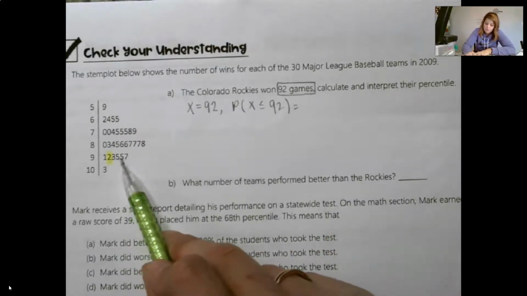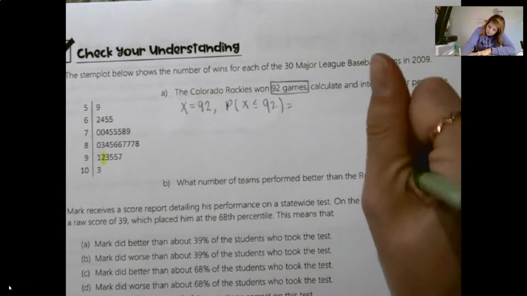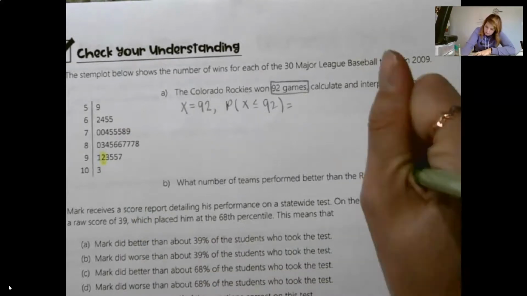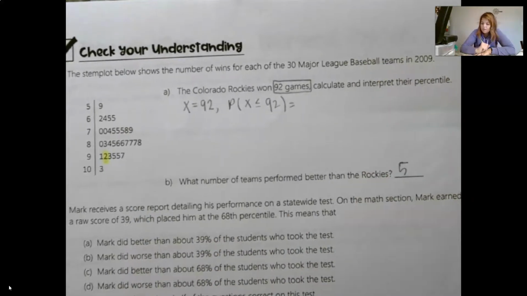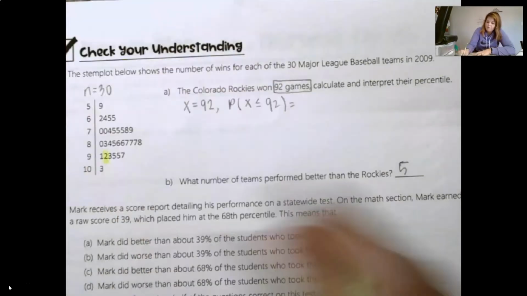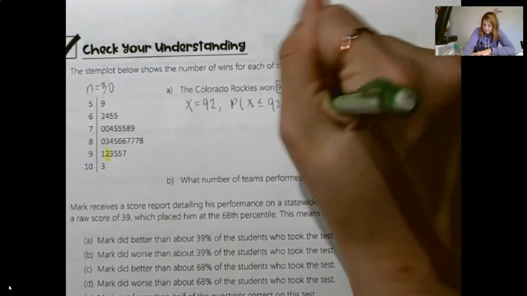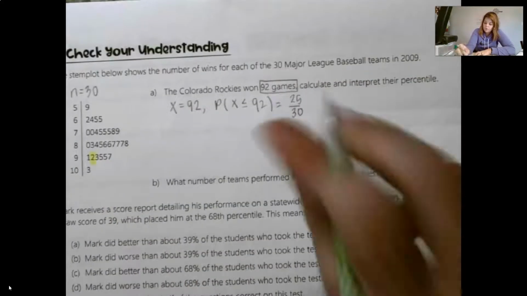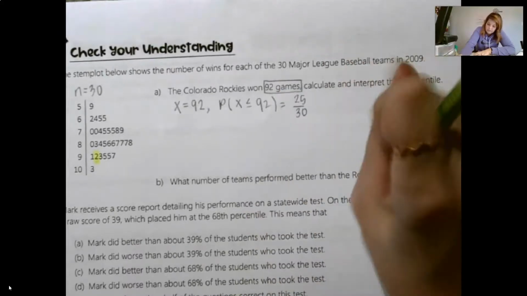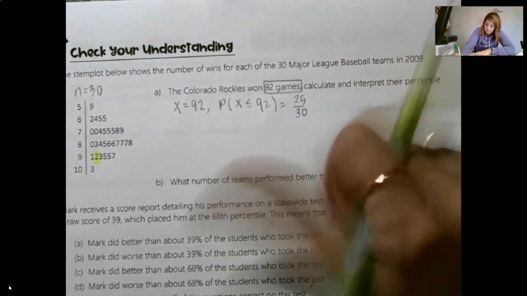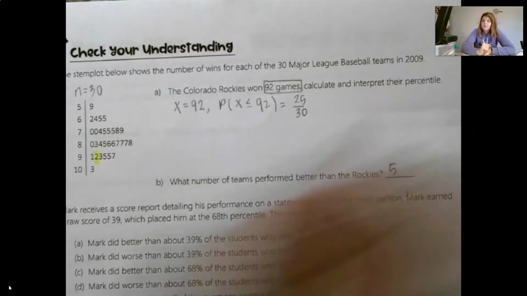Well, 1, 2, 3, 4, 5. Okay, well, we know that n is 30. So if 5 scored better, that means that 25 out of 30 scored 92 or less. You guys could count them all up if you wanted to. I think this is a little quicker.